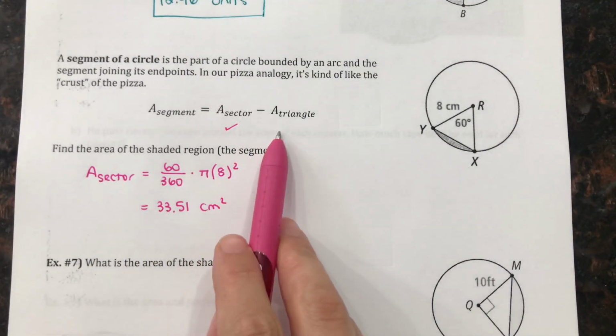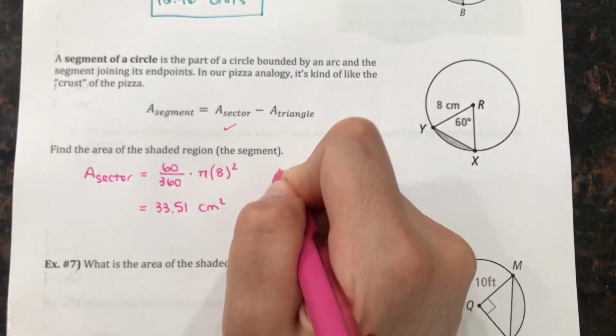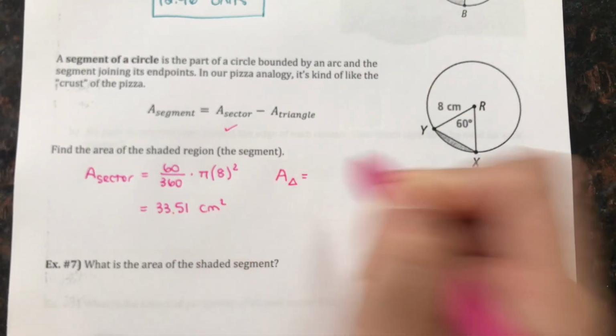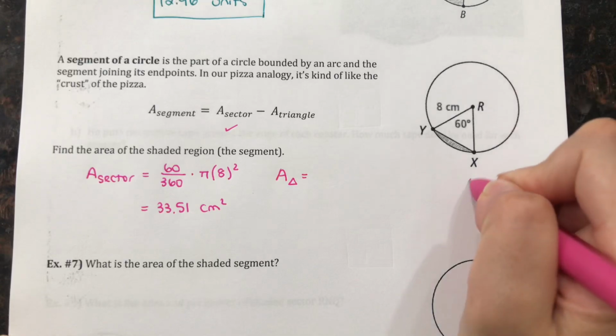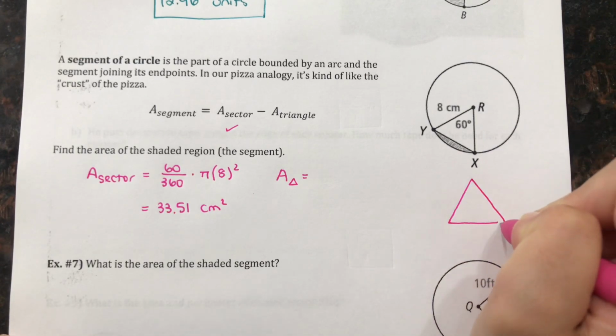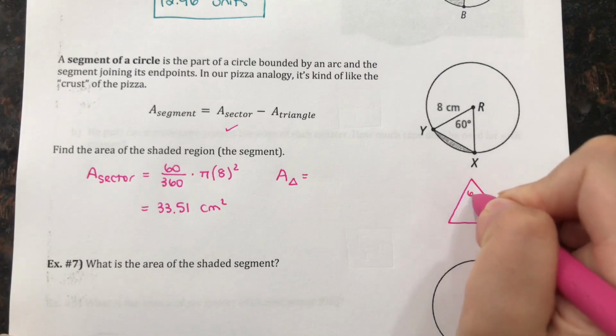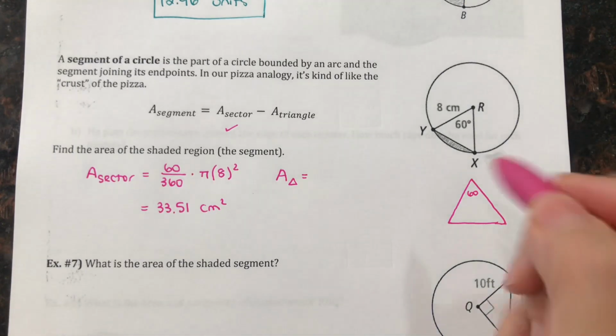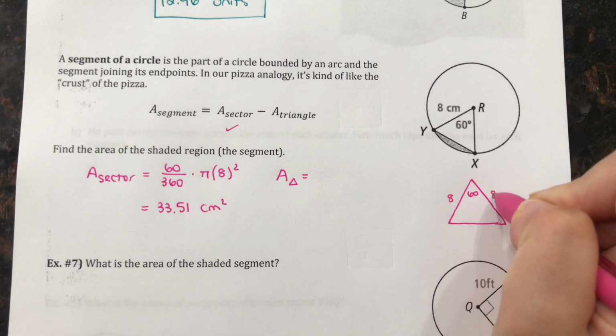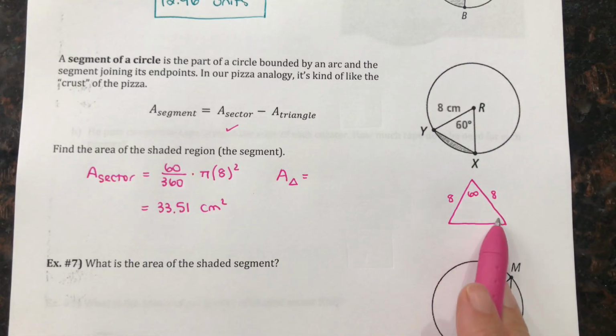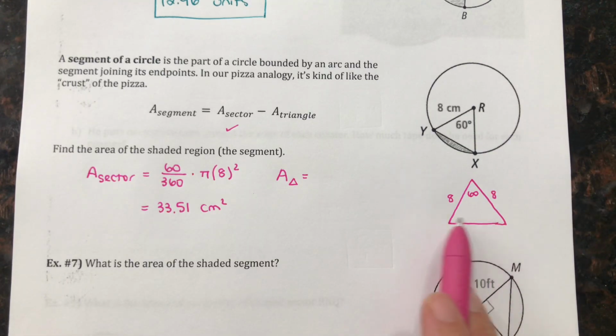Now the other part of this is finding the area of the triangle. Now I'm going to redraw the triangle here. So I've got 60 degrees. And this side is 8, this side is 8, which means that these two angles have to be the same as well.